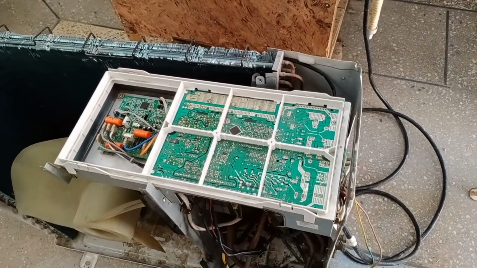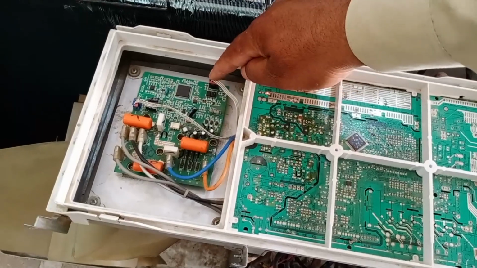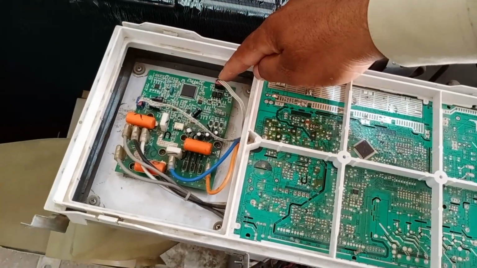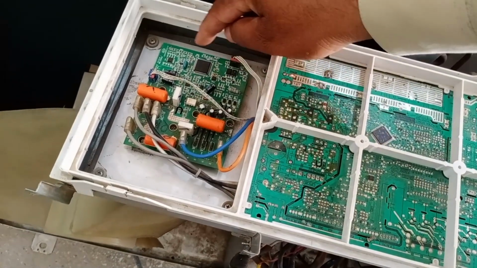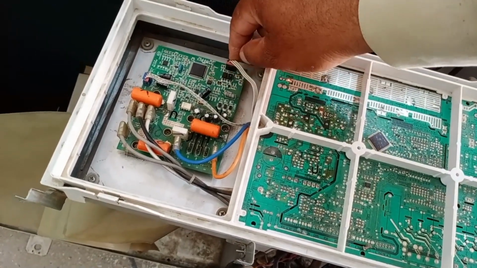Whenever the F3 error appears, it indicates an issue with the outdoor unit. Specifically, the fault is related to two wires that you can see here. If these wires have a loose connection for any reason or are not properly seated in the connector, the system will display the F3 error code.